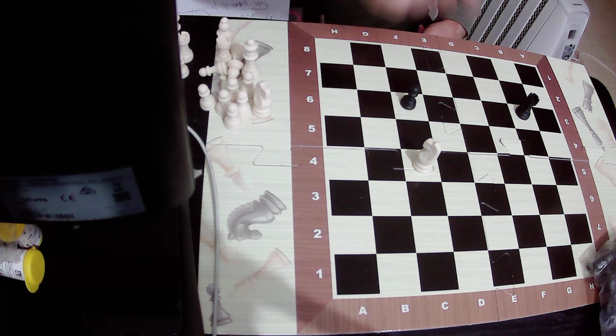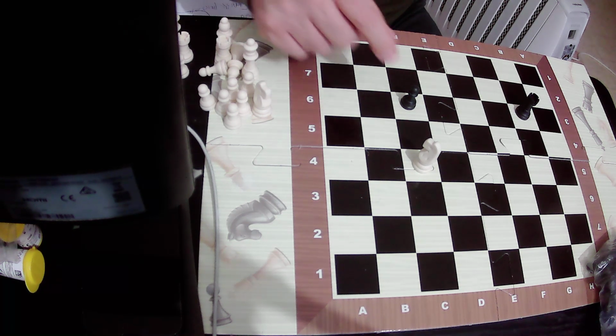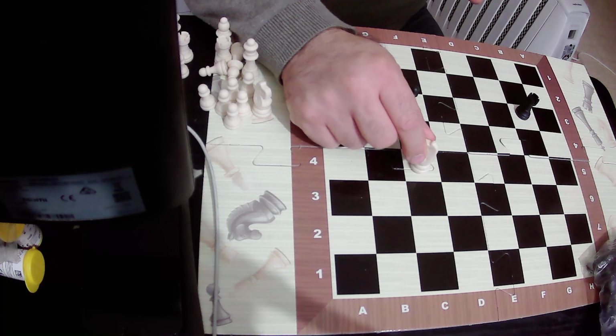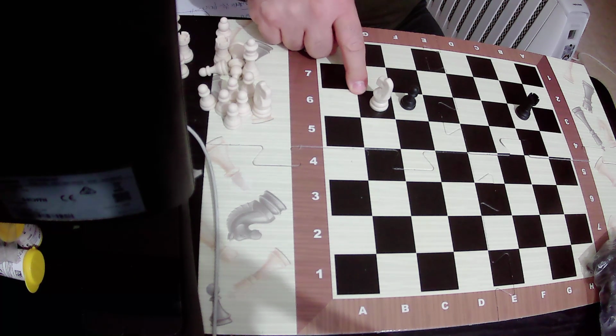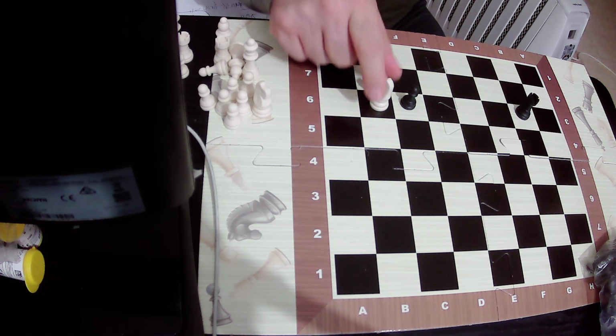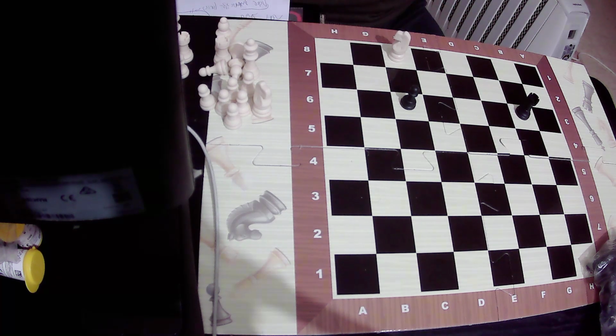Yes, so the square color changes each move. Okay? If he moved to the black square, in the next move he will move to the white square. Yes?